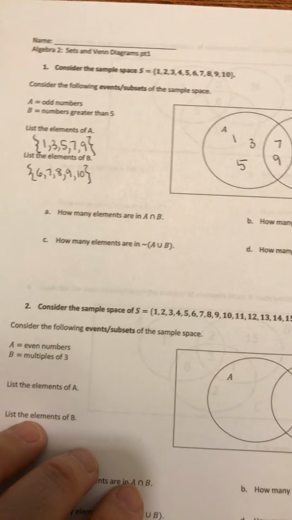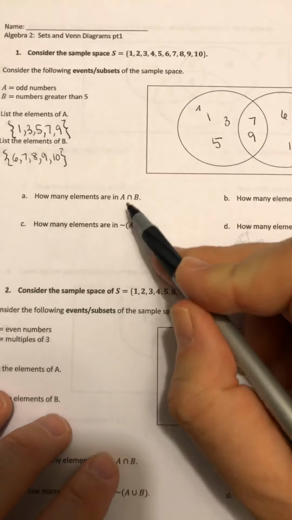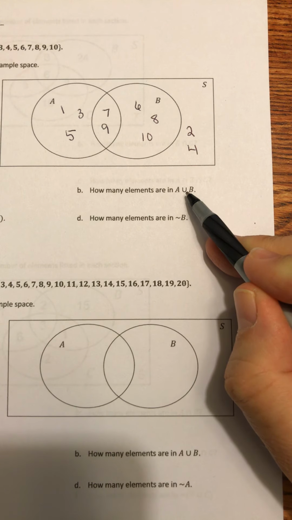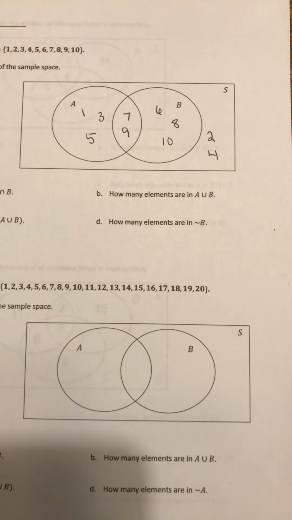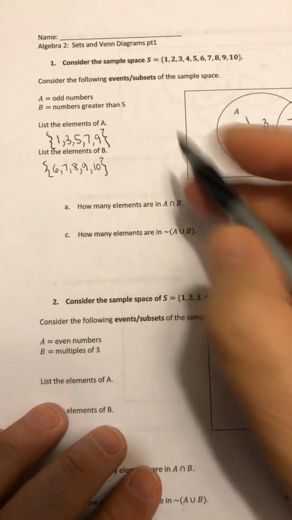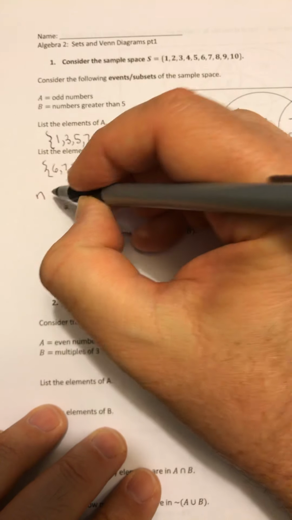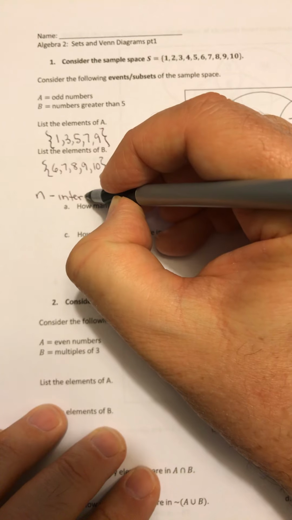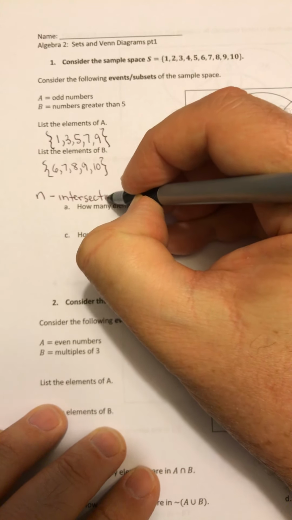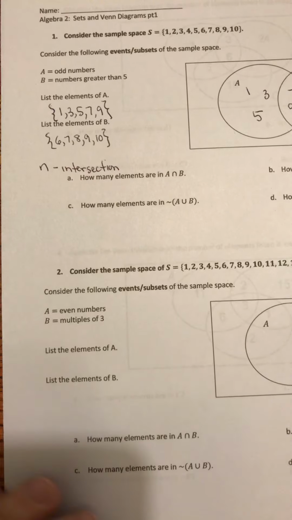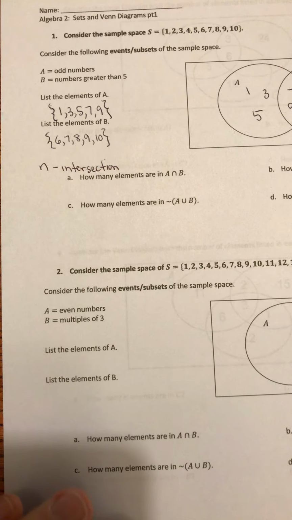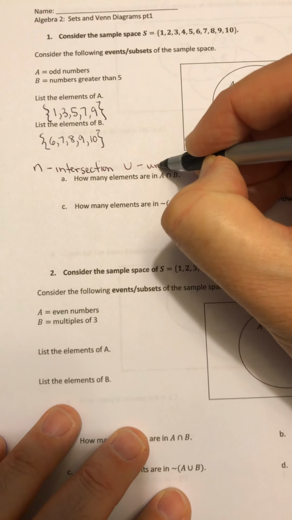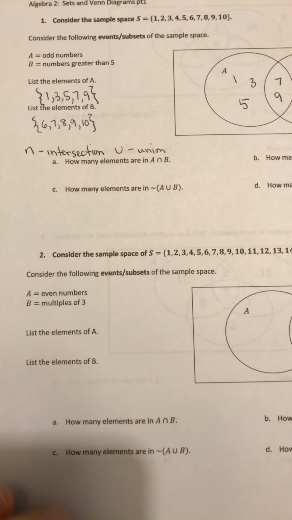All right, so we need to learn a couple of symbols here. These are the symbols we use in set notation. Let's start with this one here. It's called the intersection. Intersection is what is common. What is the overlap, I like to say. This is the union. Union is just the two combined.